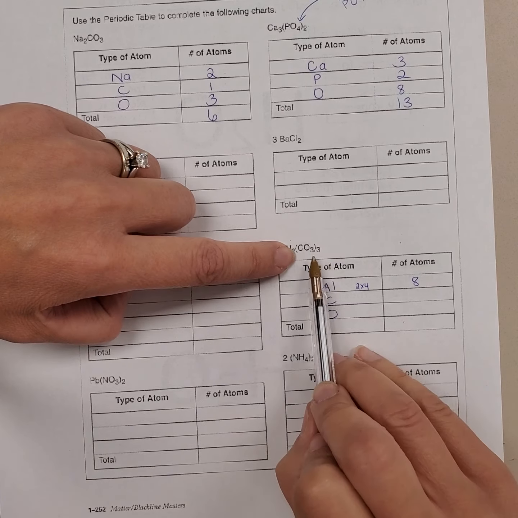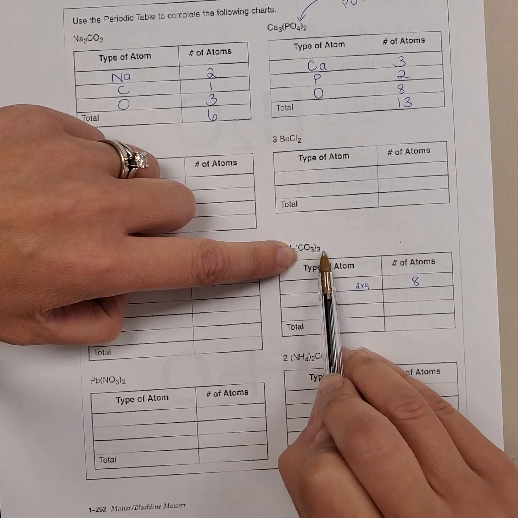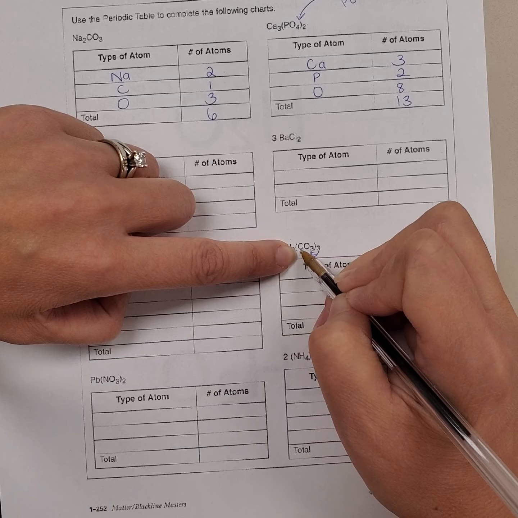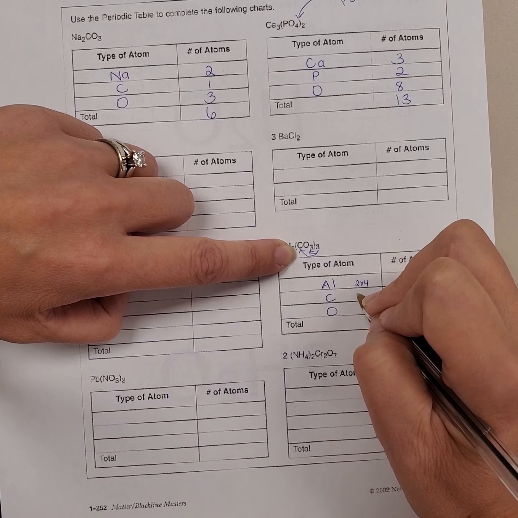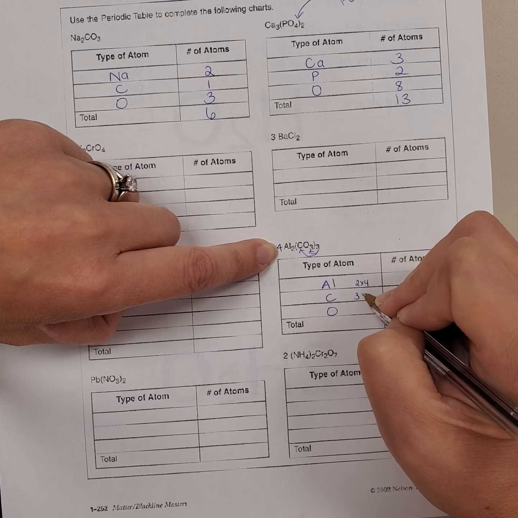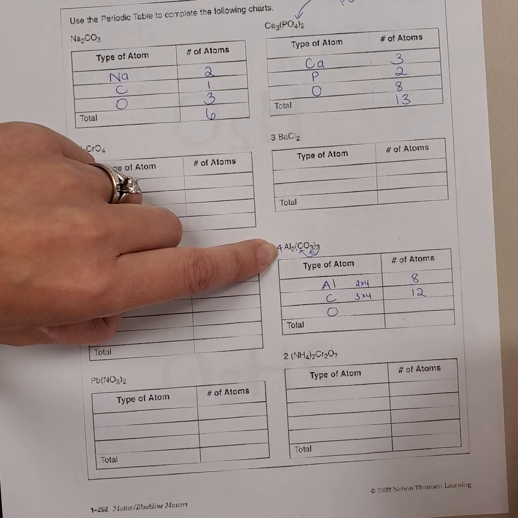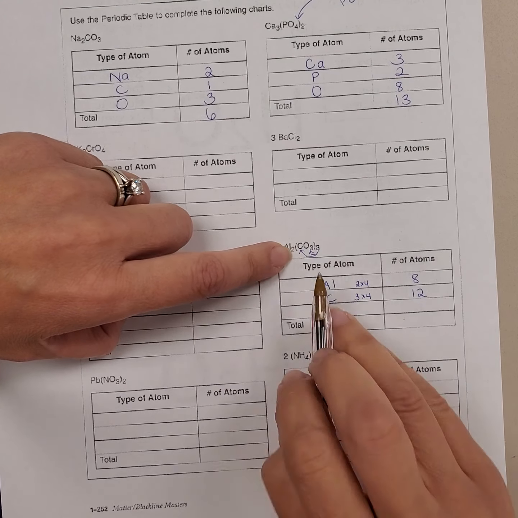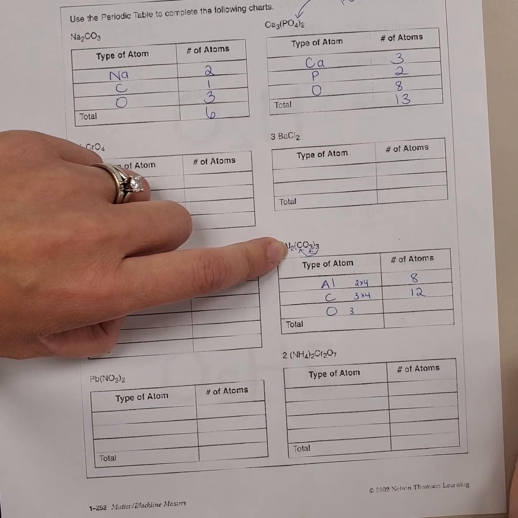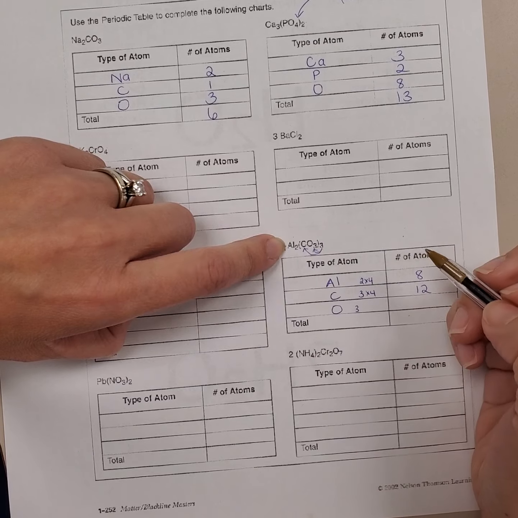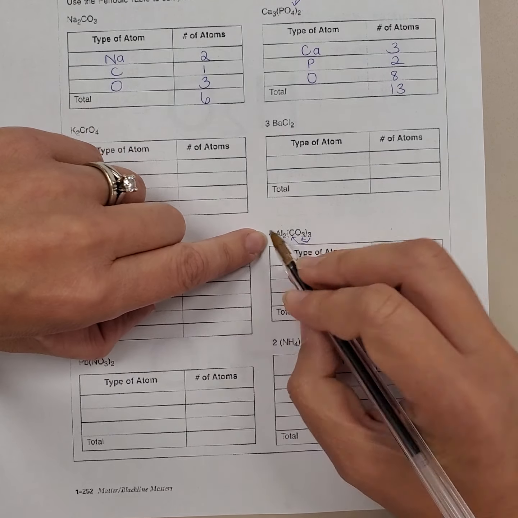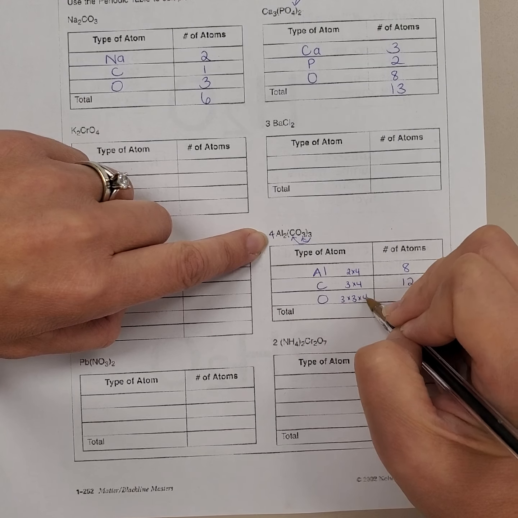The next one is carbon. Carbon has a subscript of 3 on the outside. So there's 3 carbons initially, and then I multiply that by 4, and that gives me 12. All right, so oxygen inside the bracket has a subscript of 3. Outside the bracket, there is a subscript of 3, and then I also have to multiply that by 4.